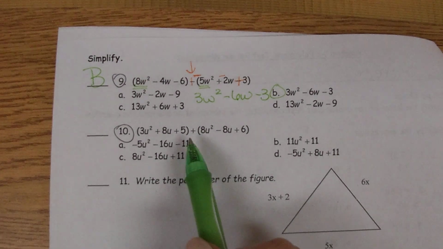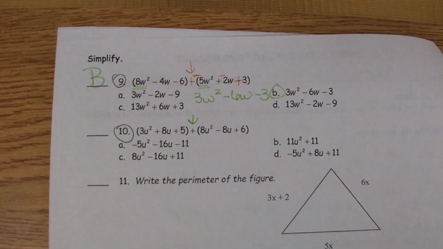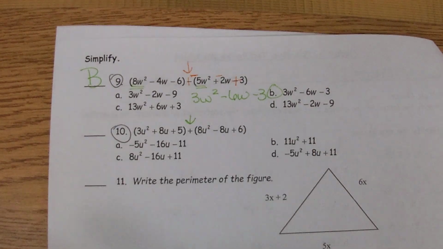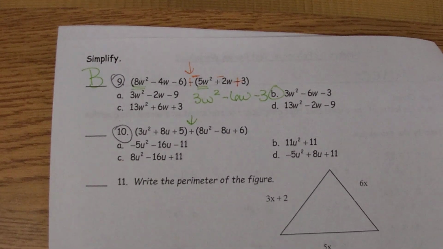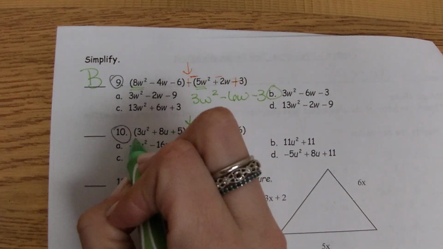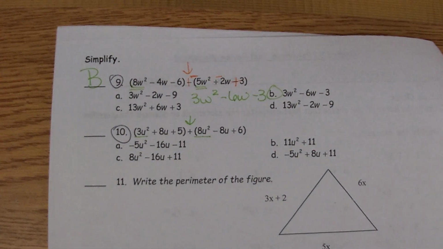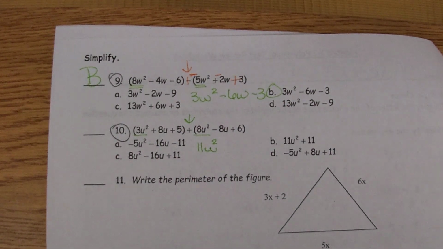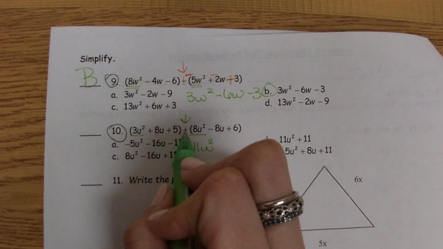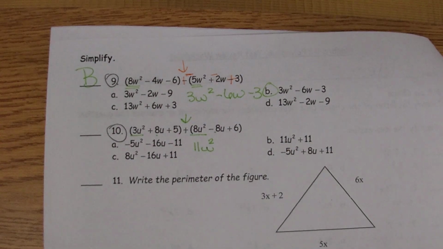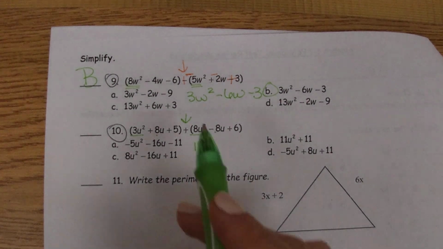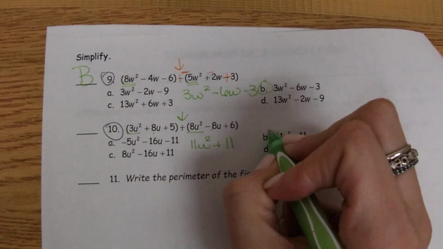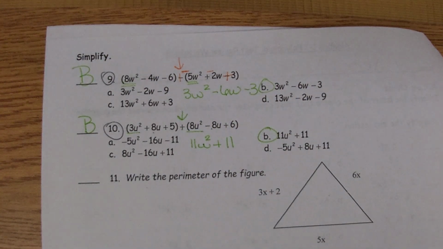Okay, same thing on 10. Now this isn't subtraction, this is addition, which means we don't have any signs to change. So all that orange stuff we did above, we can ignore, and we're just going straight to combining like terms. These both have an exponent of 2, so they go together. A 3u squared plus an 8u squared is going to give us an 11u squared. An 8u plus a negative 8u is just 0. We won't write it down if we get a 0. And then a 5 plus a 6 gives us an 11. And so we will pick option B.